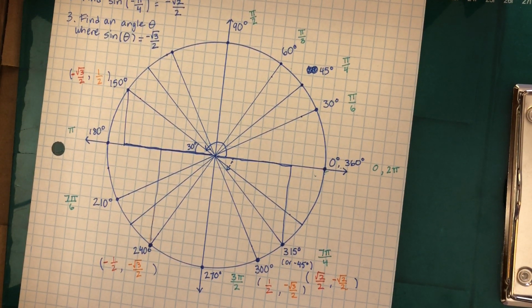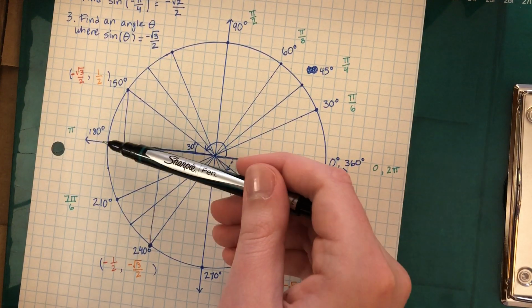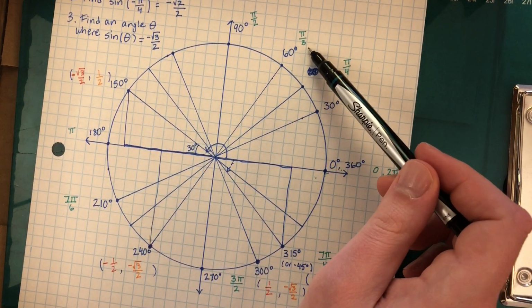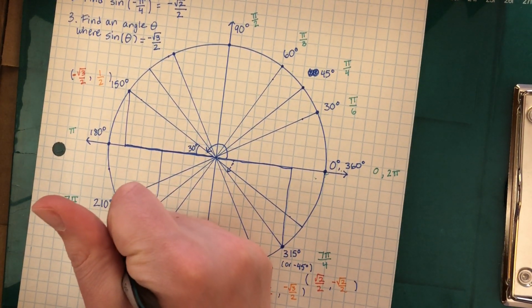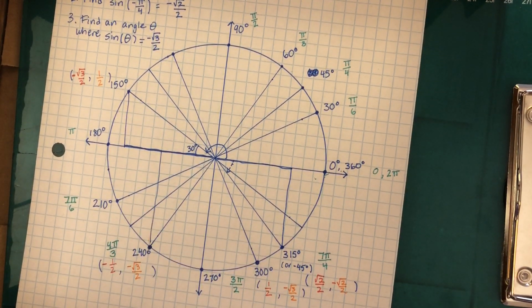Okay. We can also figure out what these angles would be in radians. I could do 3 pi over 2 minus pi over 6, or I think it's easier to think about pi plus another 60 degrees, which is plus pi over 3. So this would be 4 pi over 3.